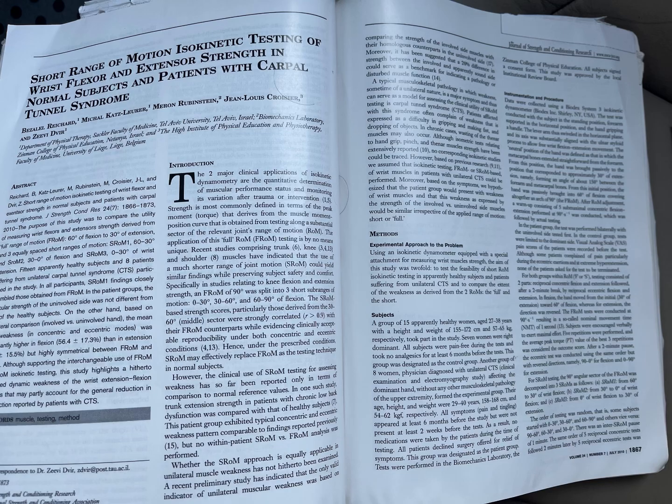A recent preliminary study has indicated that the only valid indicator of unilateral muscular weakness was based on comparing the strength of the involved side muscles with their homologous counterparts in the uninvolved side.